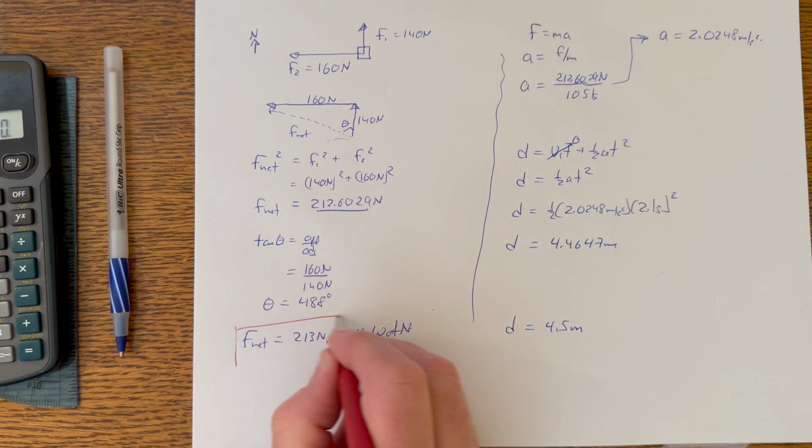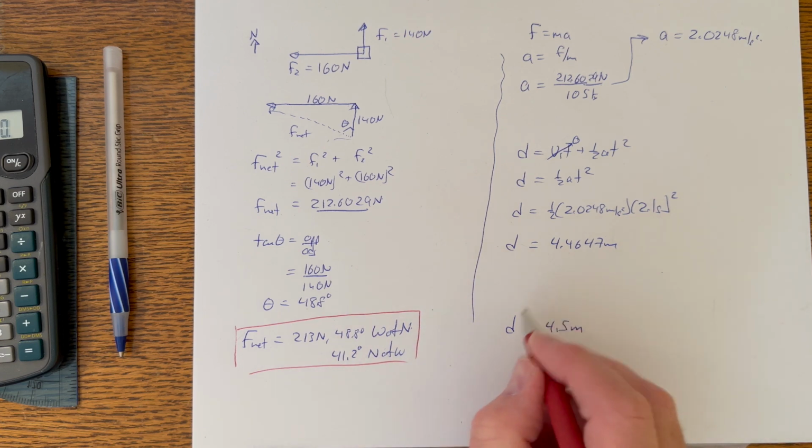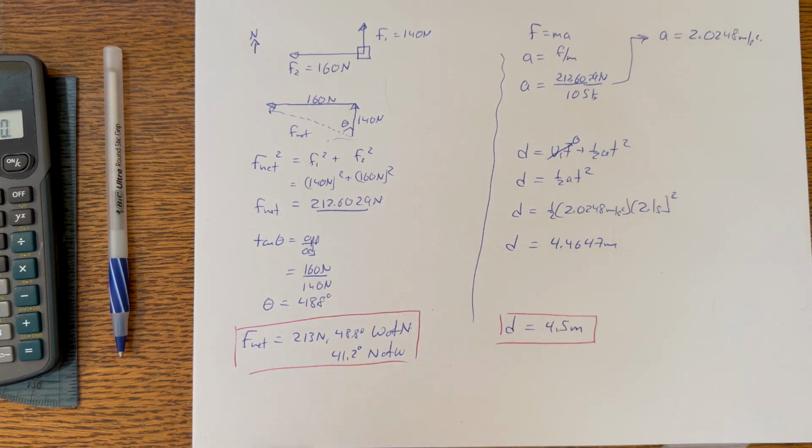So we have our answer for the net force. We have our answer for the distance traveled. We're done.